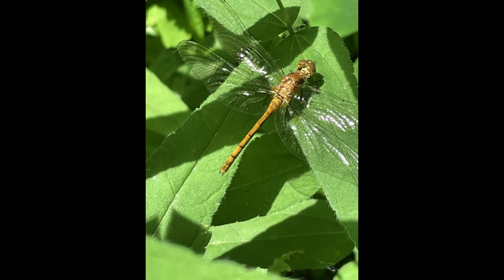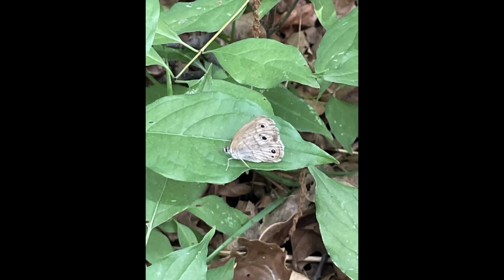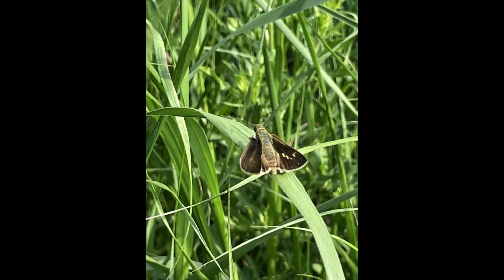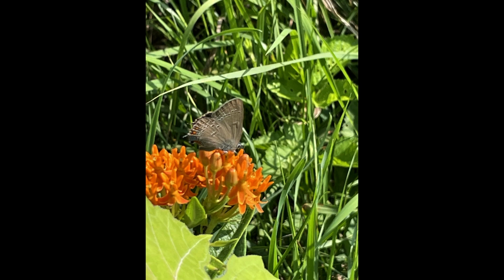This is a species of meadowhawk. It is not a pollinator, so the species it is found on doesn't matter. Little wood satyr, species it is on not identified. Northern broken dash, found on a species of Poaceae. Edwards' hairstreak, seen on Asclepias tuberosa, the butterfly milkweed.